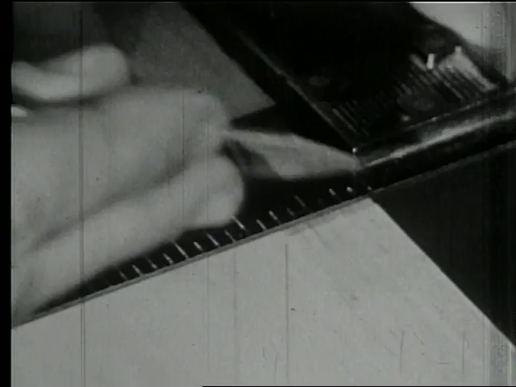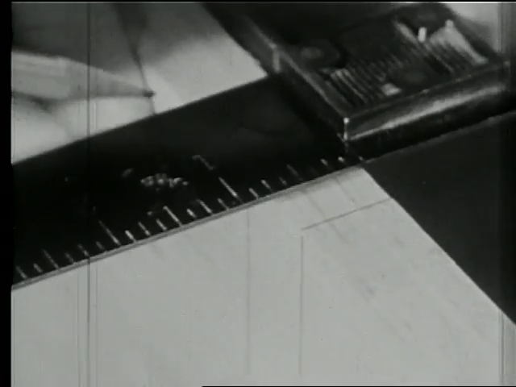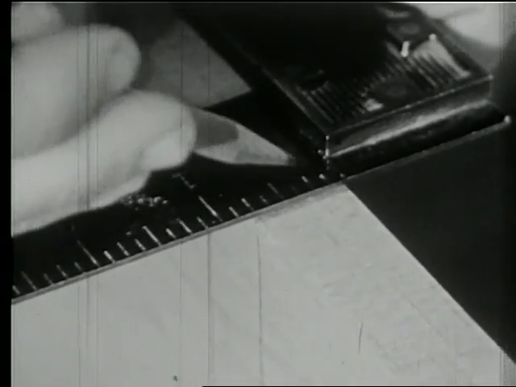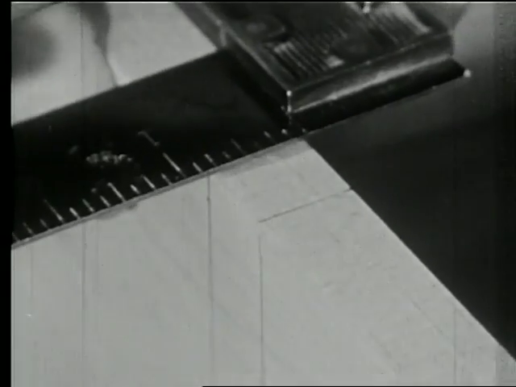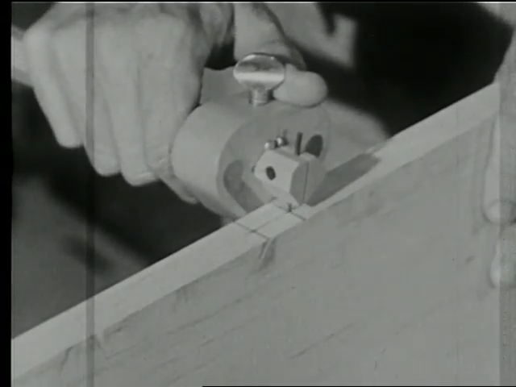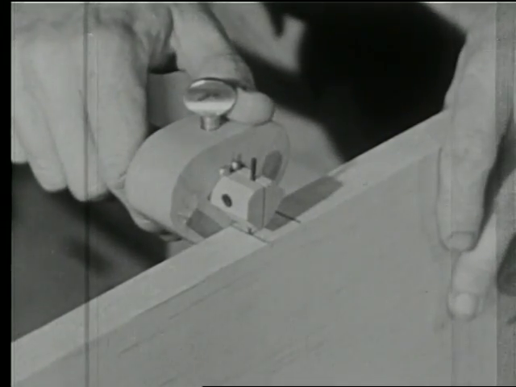Using the tri-square to guide you, extend these lines across both edges of the piece so that the dado will be straight and true. Use a marking gauge to mark the depth of the dado. This distance is usually 1/2 the thickness of the stock.